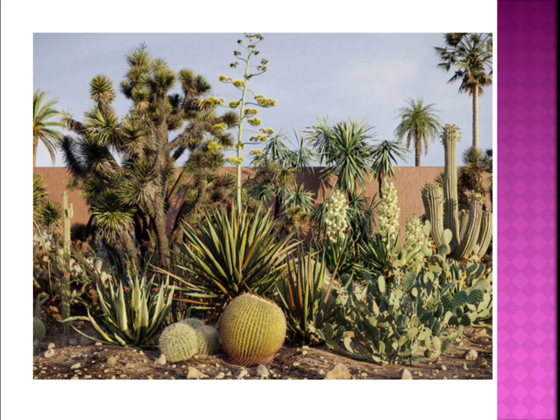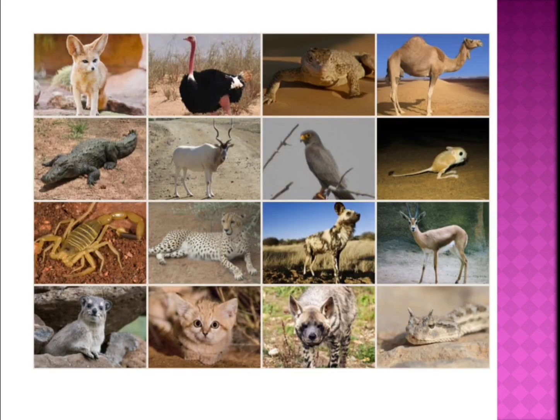Now look at page number 109, the animals you can see. In the picture you can see different animals, isn't it, children? These animals are found in different deserts, but the most common animals found in this desert region are rats, camels, some kinds of snakes, foxes, hedgehogs.